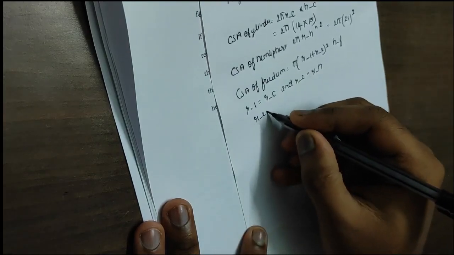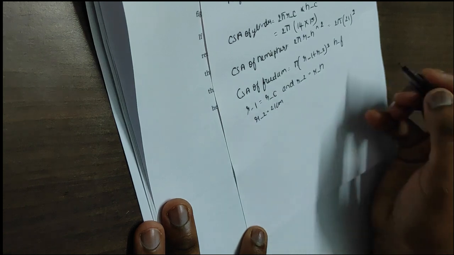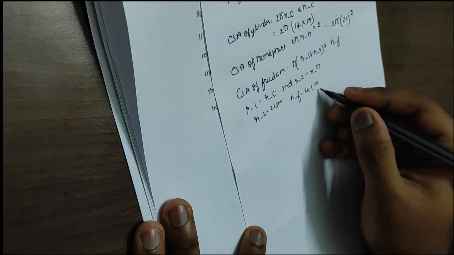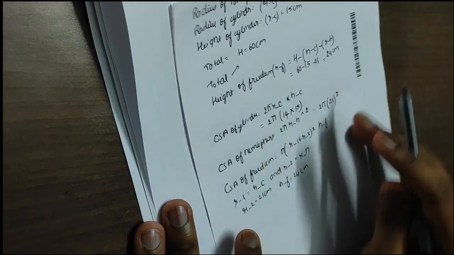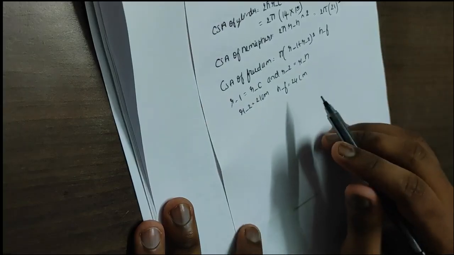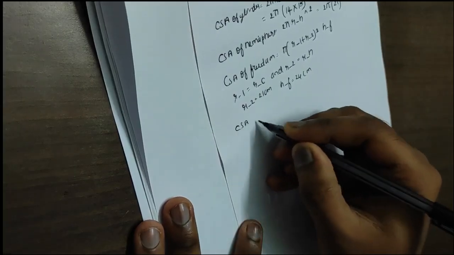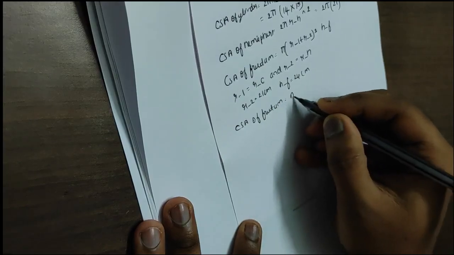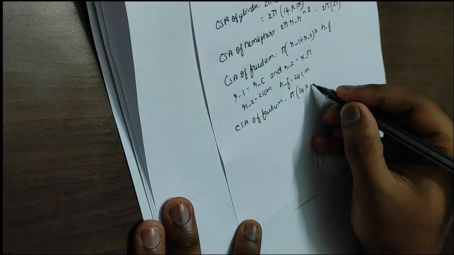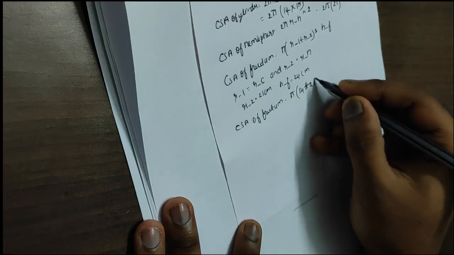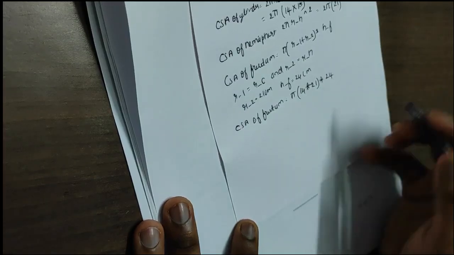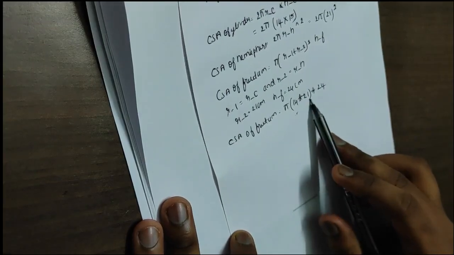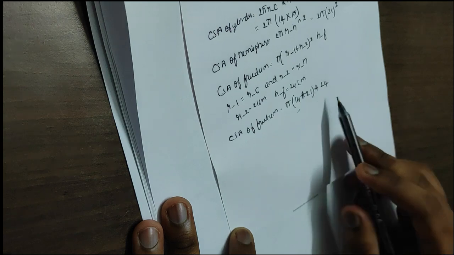We know R2 is equal to 21 centimeter, and H_F we know, that is 24 centimeter. You have found out now height of the frustum. Now we will find the CSA of the frustum, that is pi into 14 plus 21 into 24. 14 is the radius of the cylinder and 21 is the radius of the hemisphere.